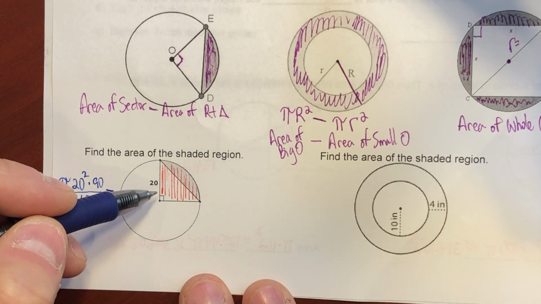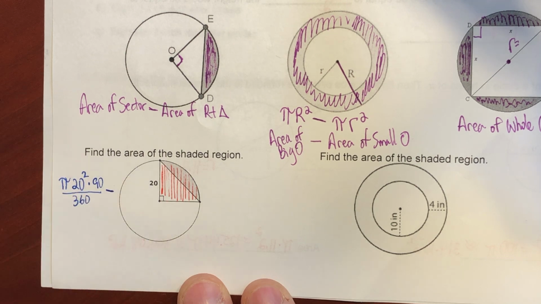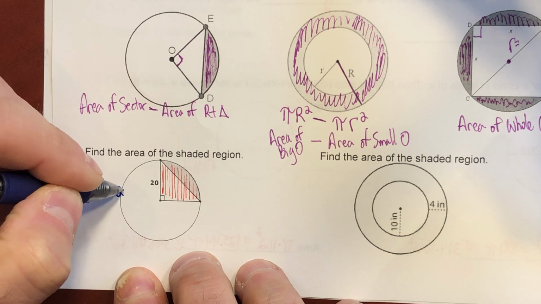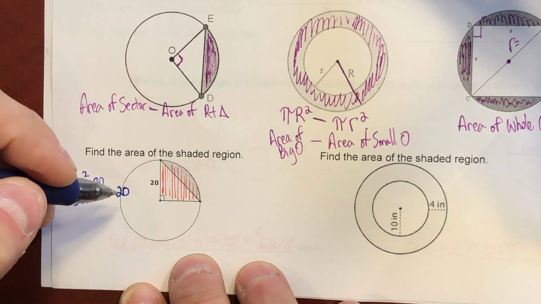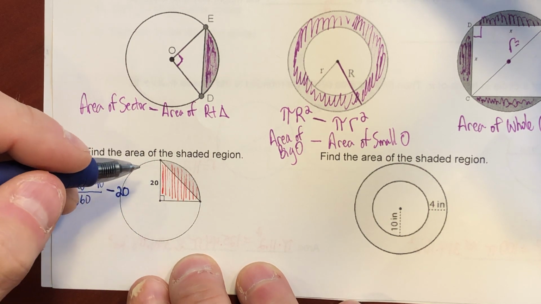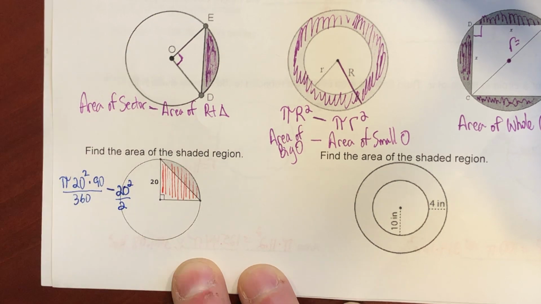So instead of 20 times 20 for a square, we're only doing half of a square. Squared, and we're doing half of that.